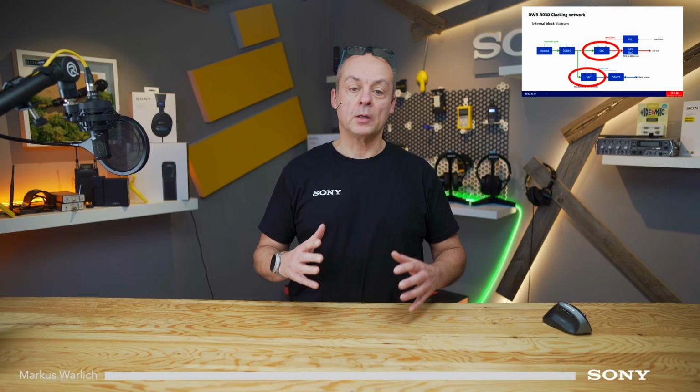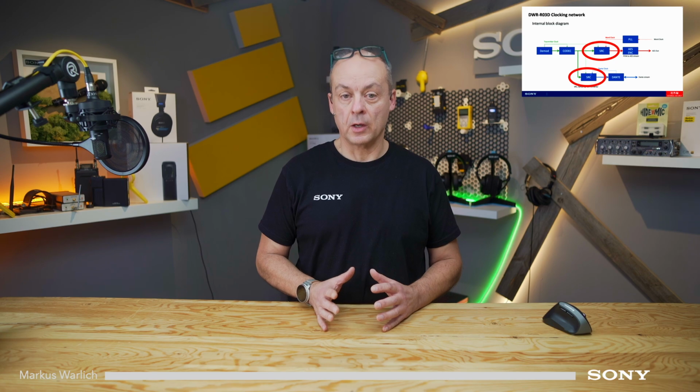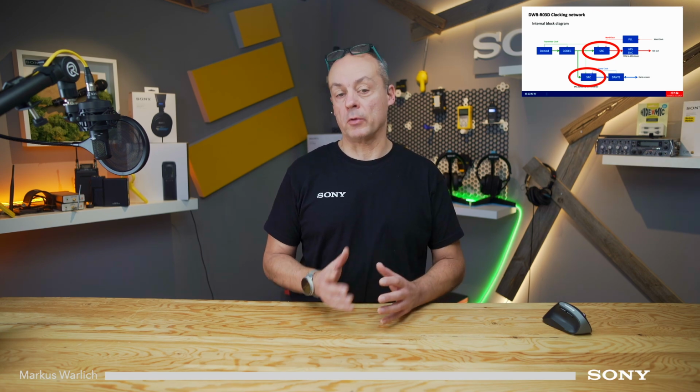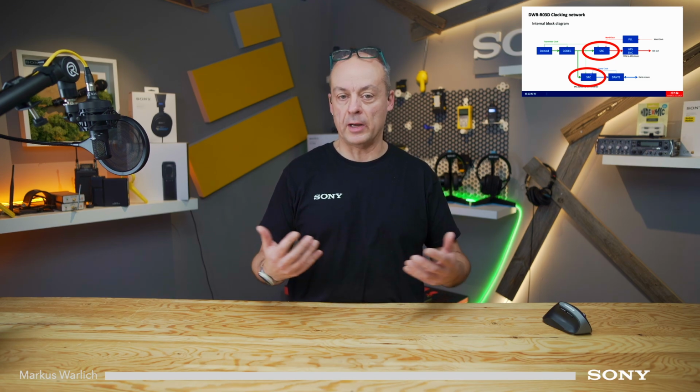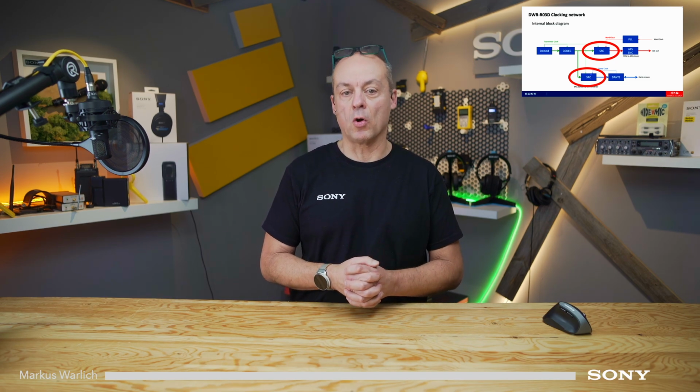In summary, there are 2 different clock areas fed by 2 different sample rate converters, and they work independently from each other. So there is no influence, and no fight where the clocks come together and cause a timing mismatch in the receiver. Both digital outputs, Dante and AES, have their own sample rate converter working independently from each other.